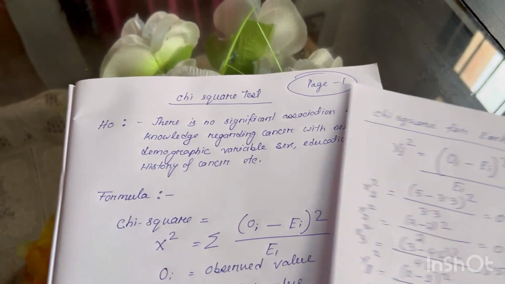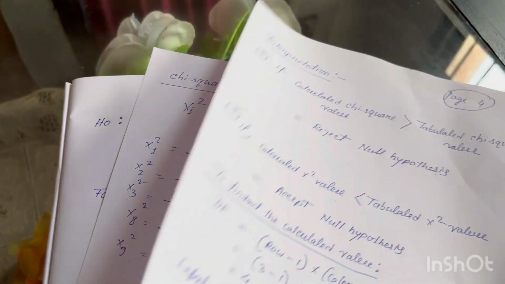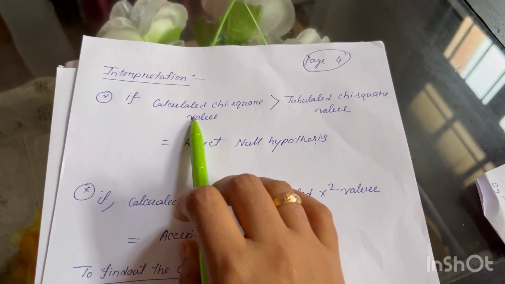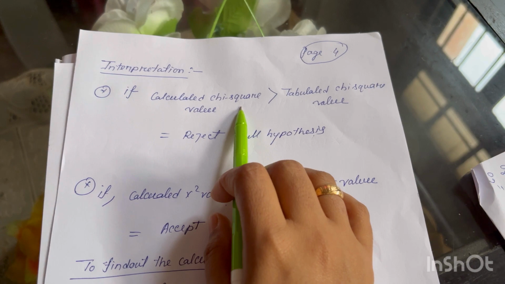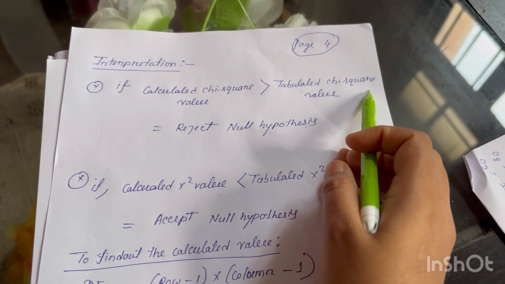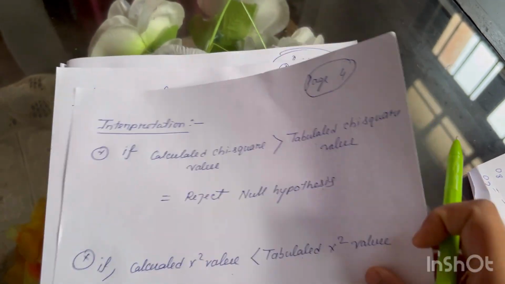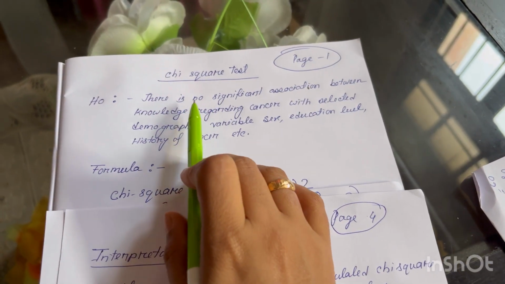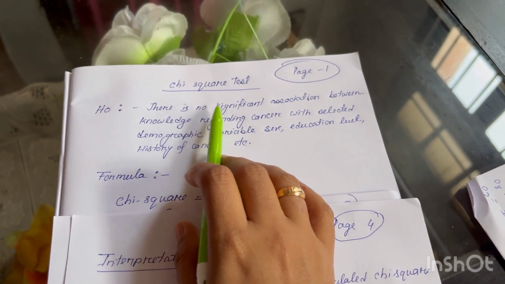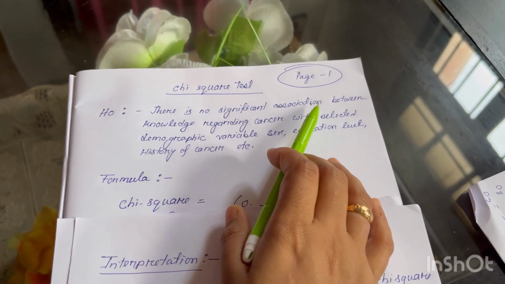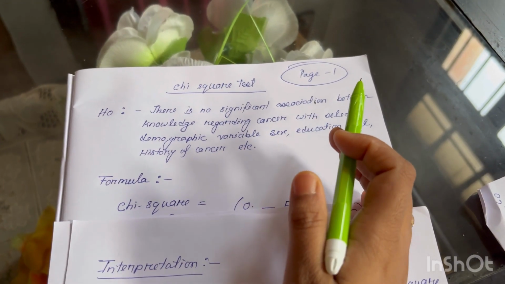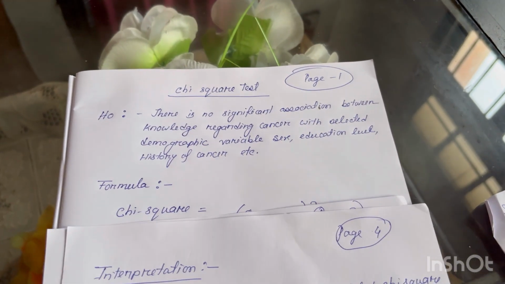So what is written in the interpretation section is, if the calculated chi-square value we got is greater than the tabulated chi-square value, we will reject this null hypothesis. It means we will reject that there is no significant association. That means there is a significant association between age and the knowledge score.